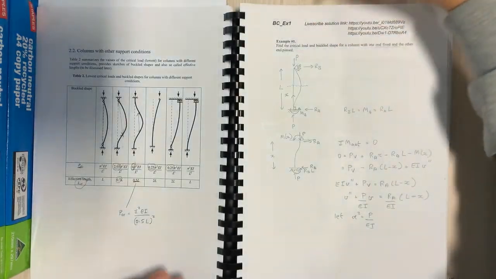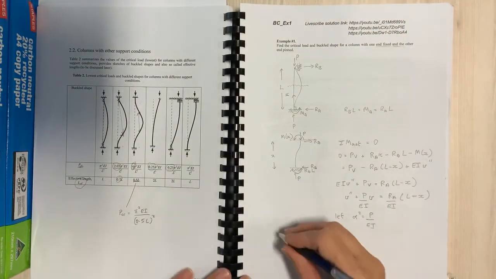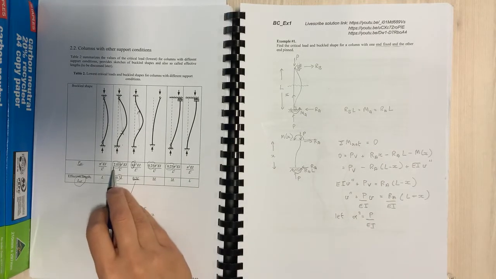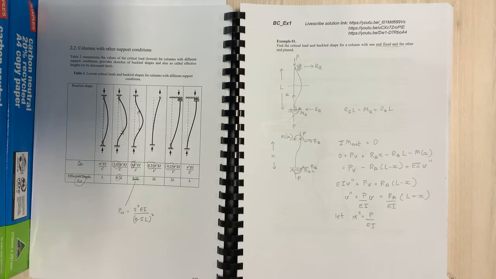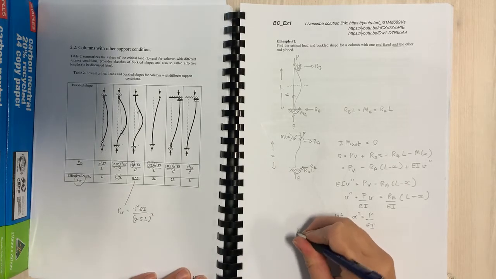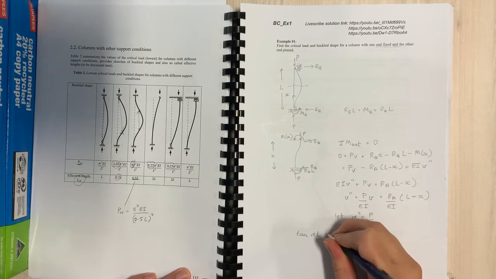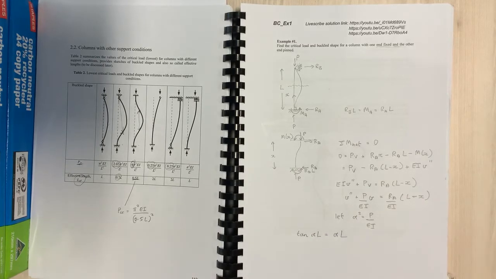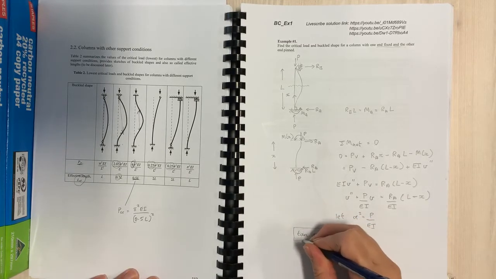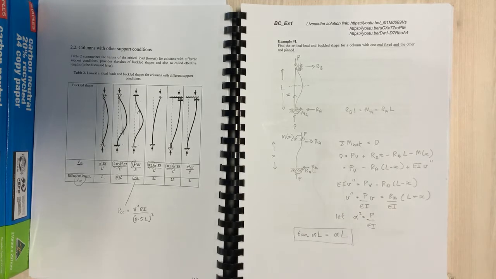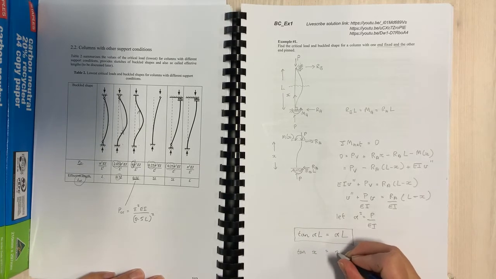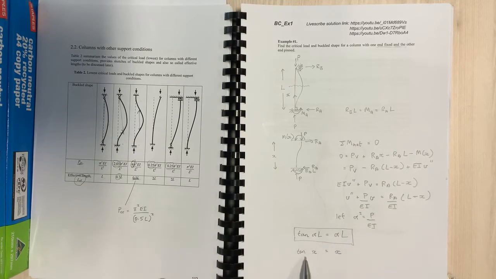So having gone through all the maths, we are now left with an equation which is going to allow us to get that value of 2.05 with these boundary conditions, and that's going to be tan alpha L is equal to alpha L. So we need to be able to solve that equation. Just imagine you're asked to solve tan x equals x, and what values of x would tan x be equal to x.